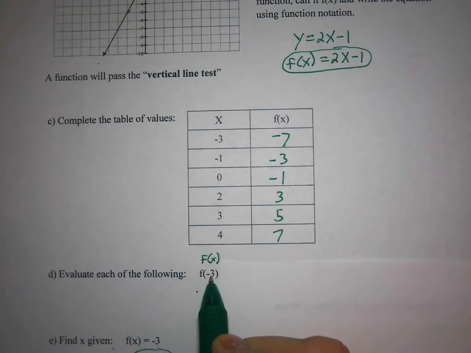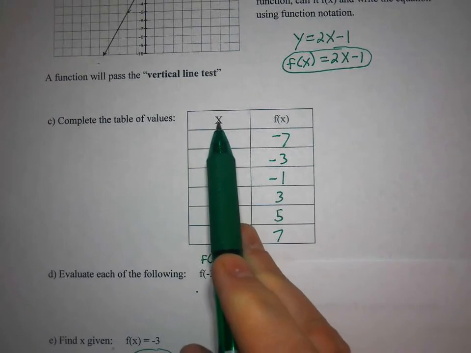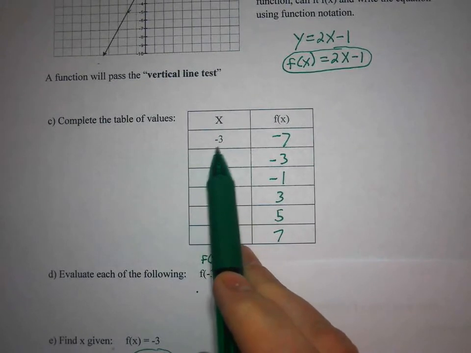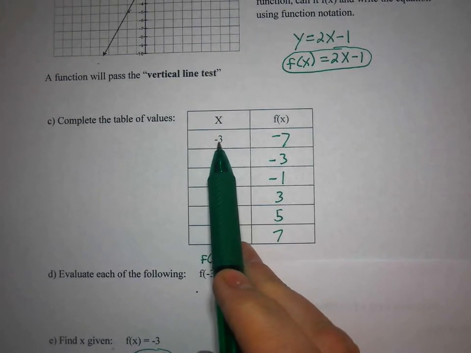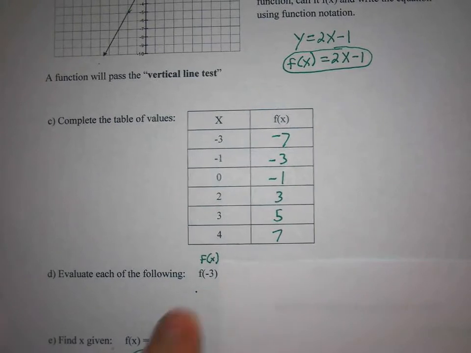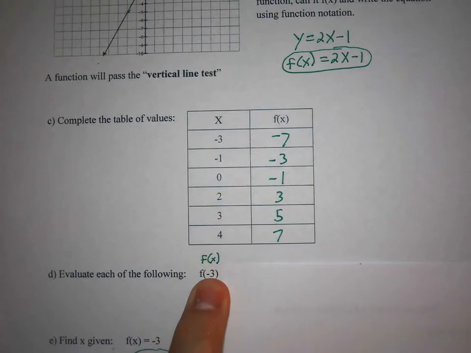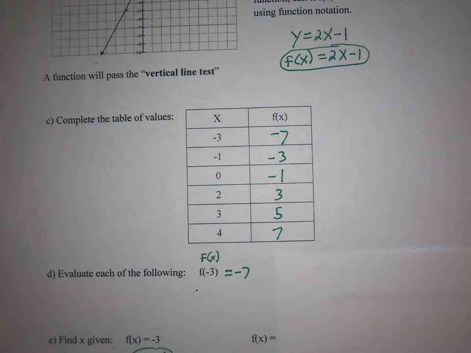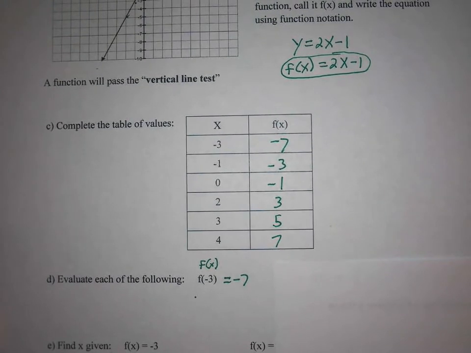So this is telling us x is -3. The x value is -3 right there at the top of the table. What is the answer? The y value is -7. So f of -3, when x is -3, we get -7 for the y value.